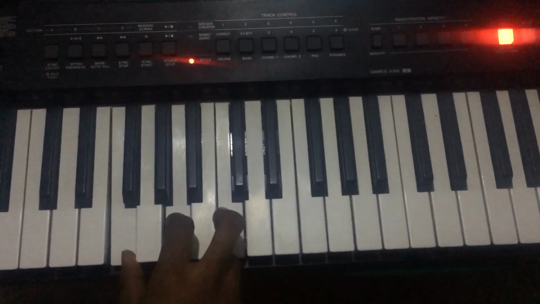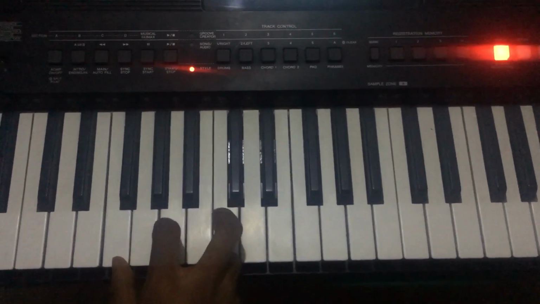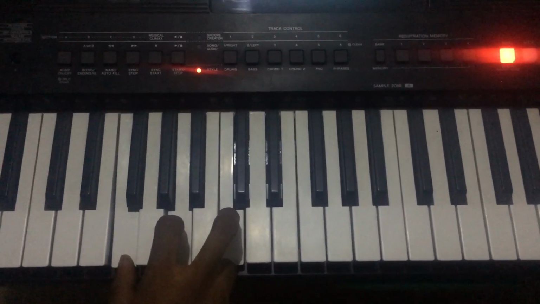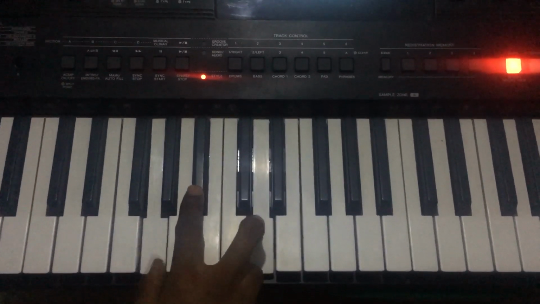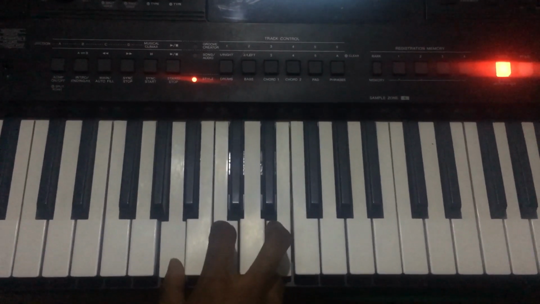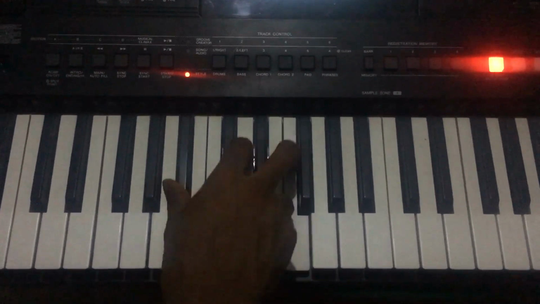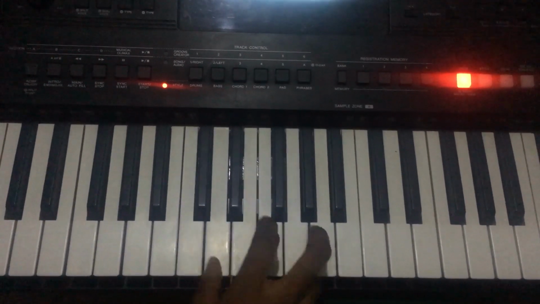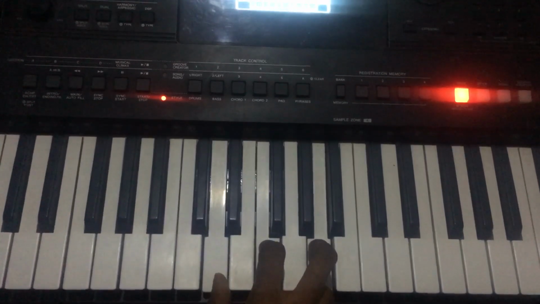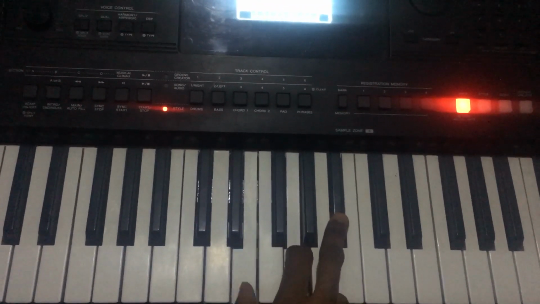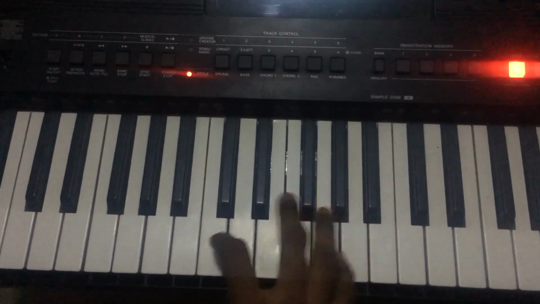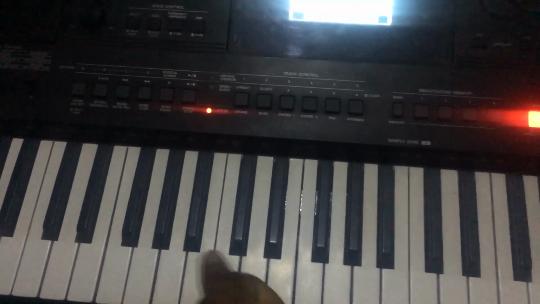Now you could also notice that whenever I play do, the do starts with it. Alright, re, mi, fa, so, la, ti, then back to do. So with the keys that I just played, that's what we call the root chords.